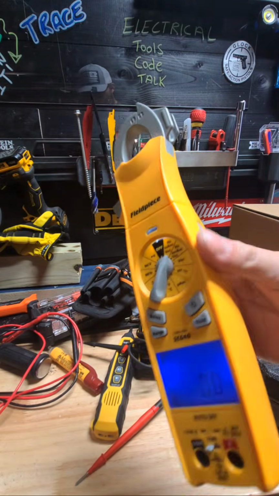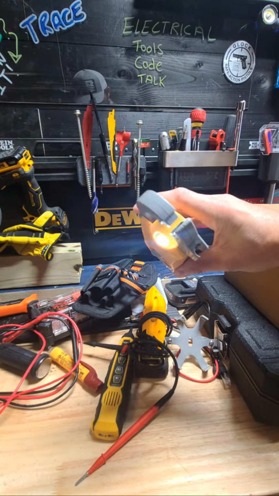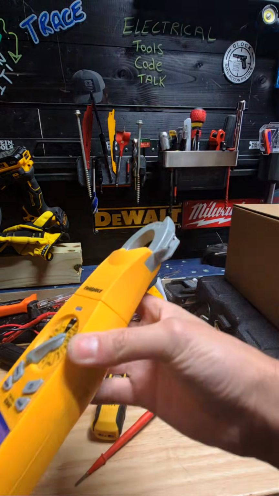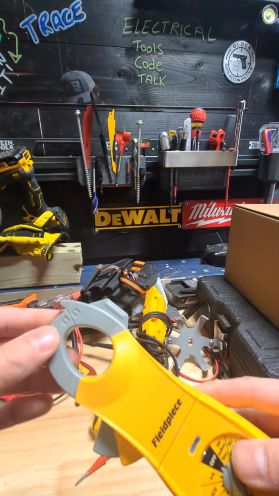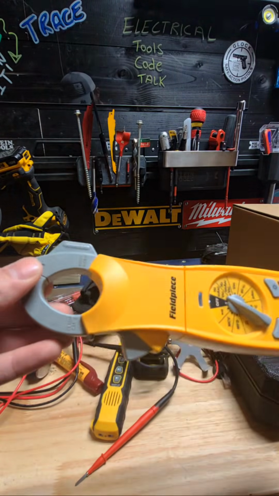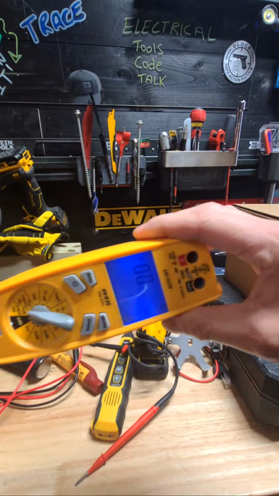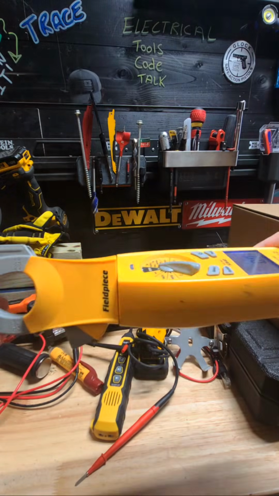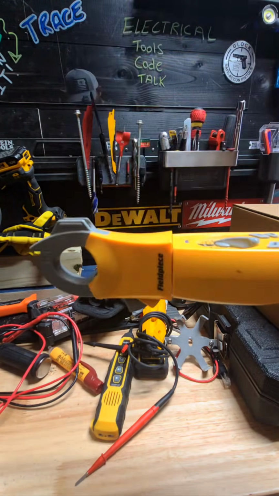So one good reason why Fieldpiece is better is because it's got the features for the automatic light. It's got the features for the automatic lead hold here. It's got non-contact voltage sensing in here. And the head articulates so you're never having a hard time reading your screen while you're clamped to your wire. We can go completely 180 degrees.